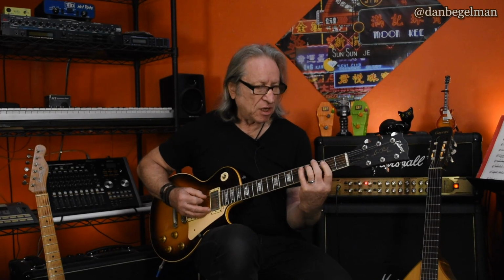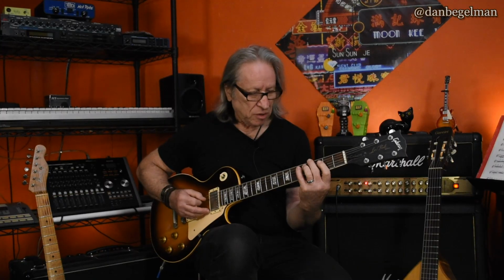Okay, so again, section 7 is going to be based on G Dorian mode, and this is a little bit more involved. There's going to be 8 measures on this part. Okay, the first 4 measures, the first half of section 7 is this.